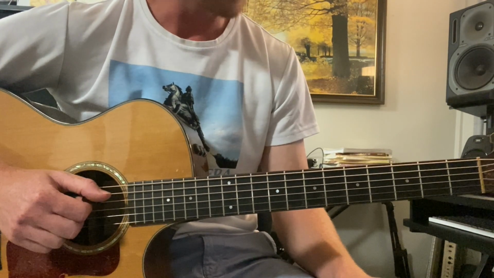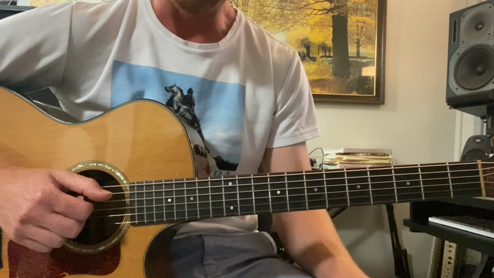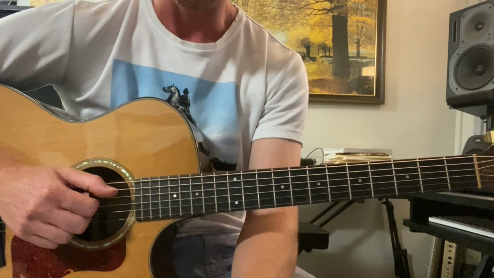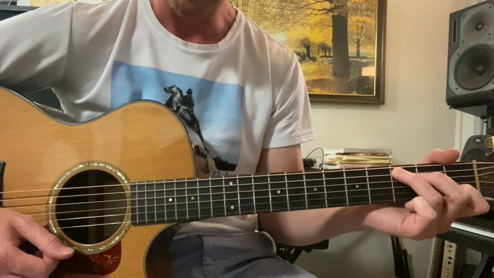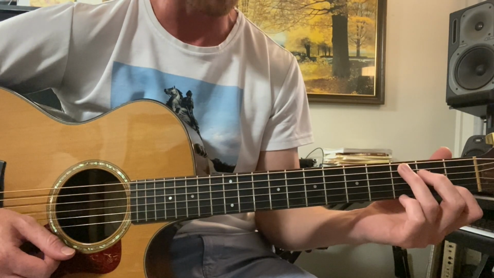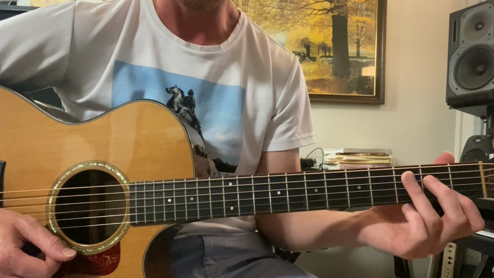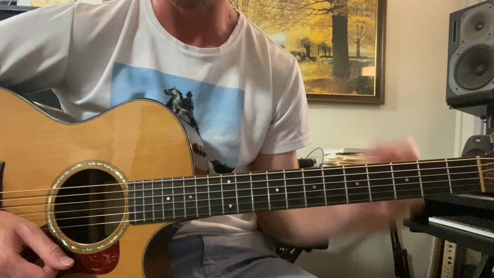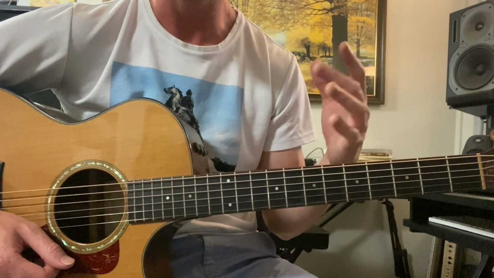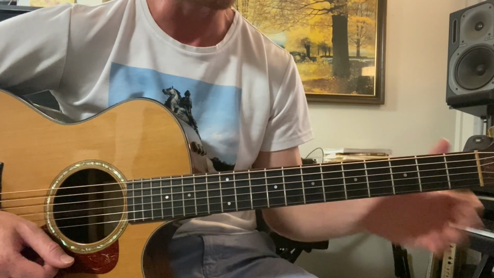So let's break down what a C shape means. Okay, if I have a C shape and I want to move everything up one fret, it's a bar chord. It's not the kind of bar chord we're used to. So instead of starting with C, even though it's the first letter of CAGED, we're going to start with E, so you can better understand this.